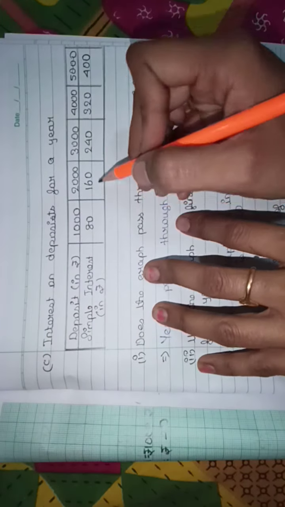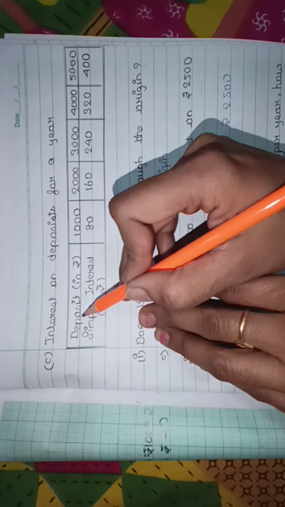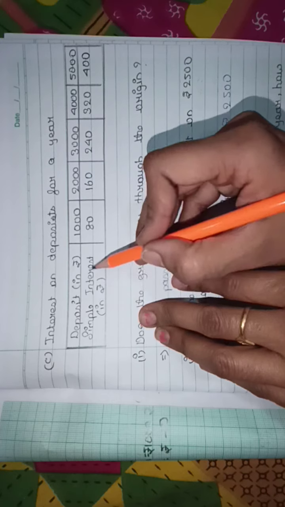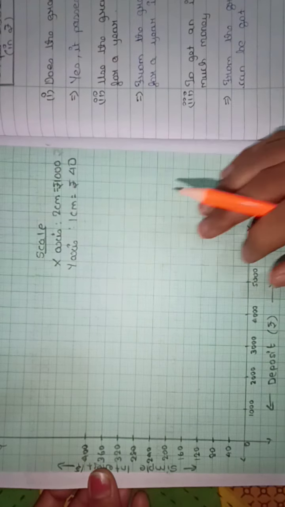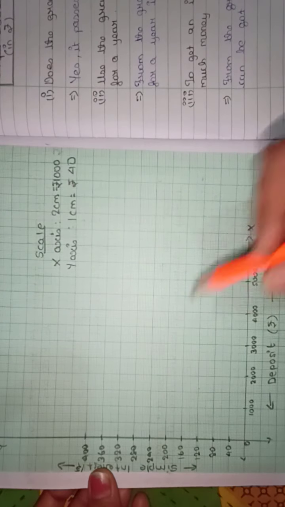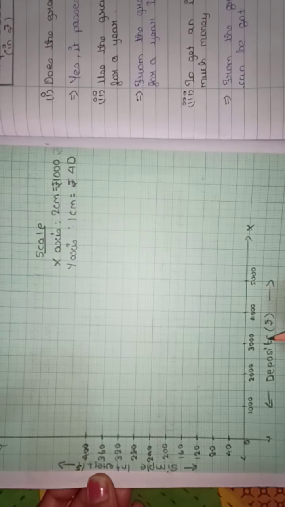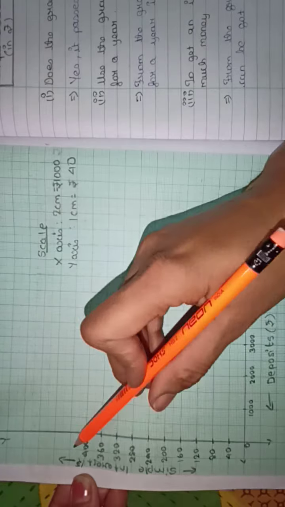Now let's plot this graph, and our two datas here. For x-axis it will be deposits in rupees, and for y-axis it will be simple interest in rupees. First we will draw the graph like this, x-axis and y-axis. On the x-axis we will write the deposits in rupees, and on y-axis simple interest in rupees.